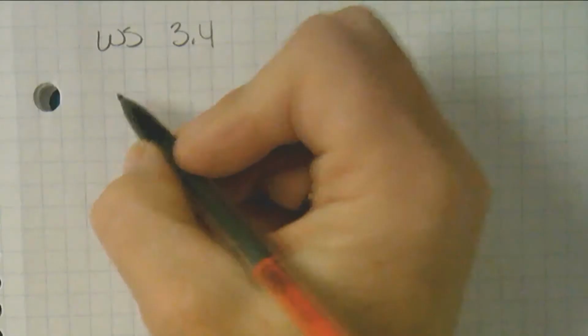What do you guys have from the worksheet last night? Ada? 20? Yep. All right, so worksheet 3.4, let's take a look at number 20.